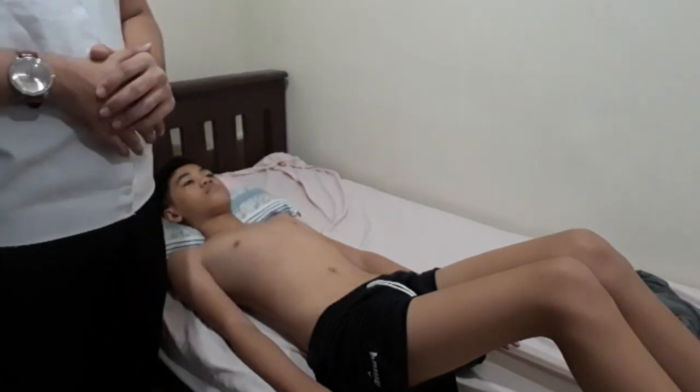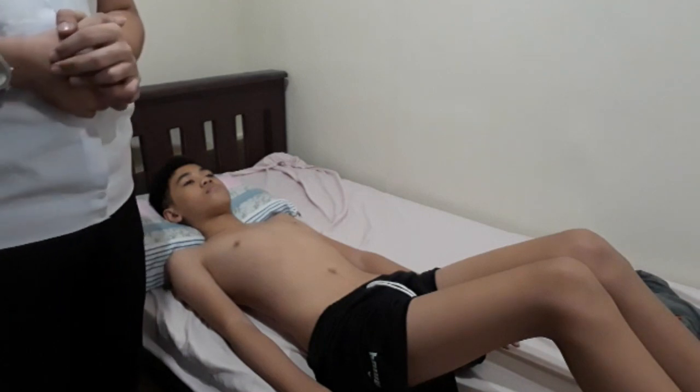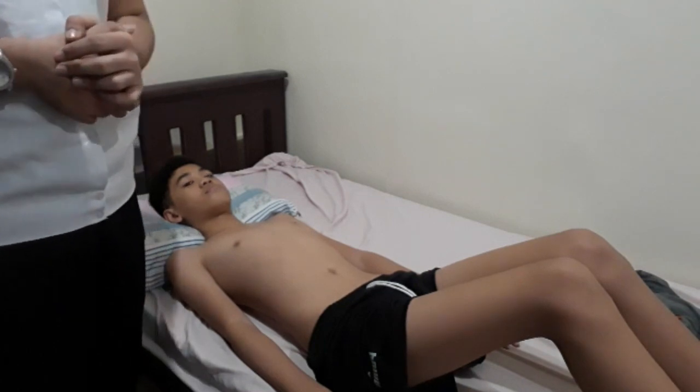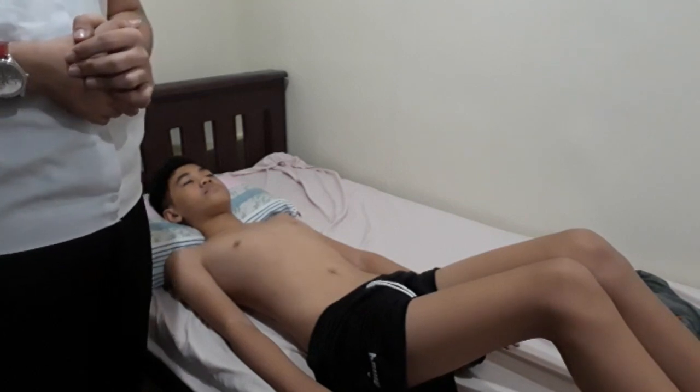Okay, so the area of the spleen is tympanic, and now we'll ask the patient to take a deep breath in. The sound should remain tympanic, and if there is dullness, this should indicate an enlargement of the spleen.